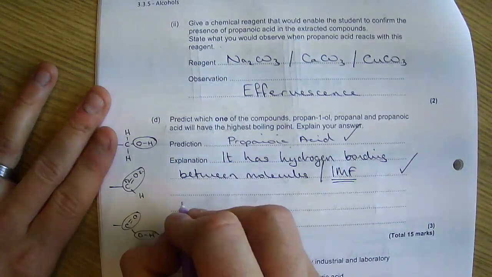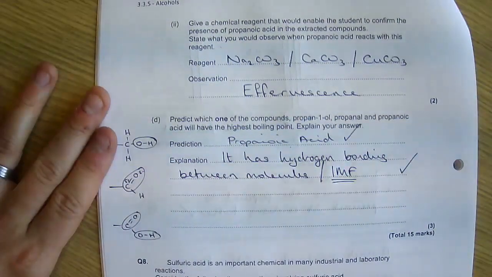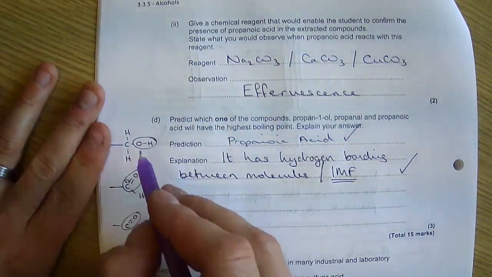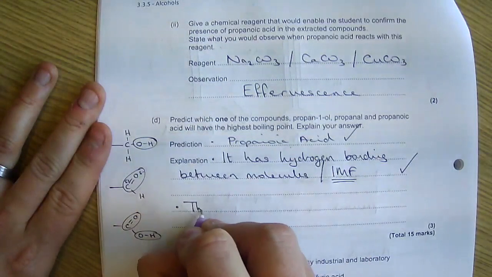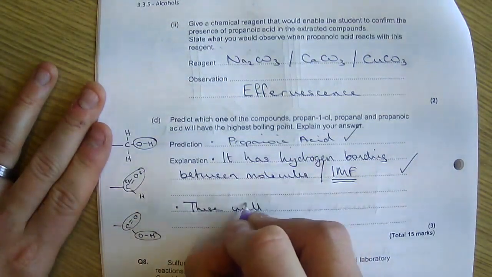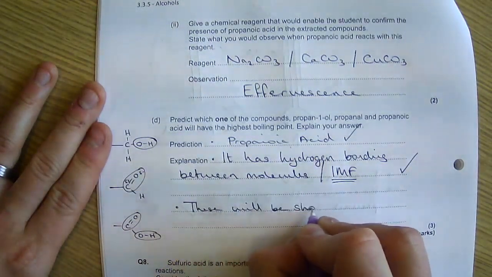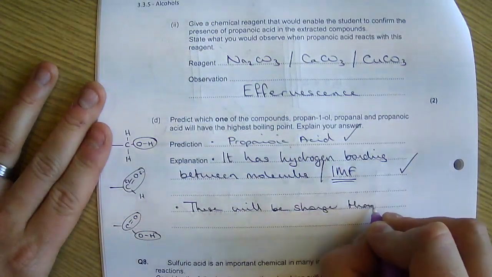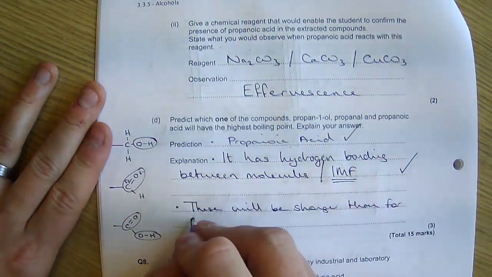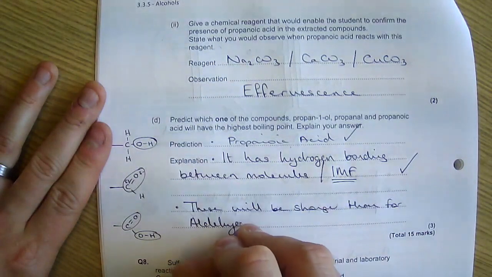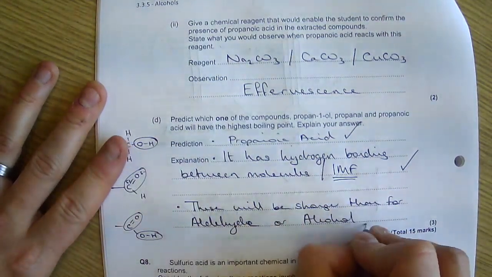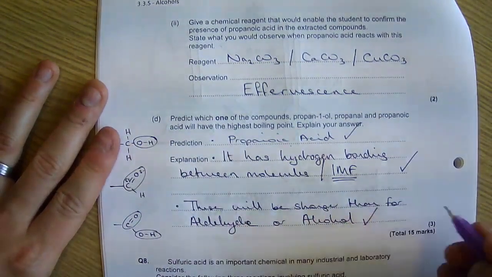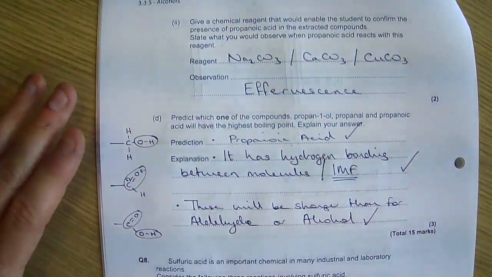And the next mark is saying these are stronger intermolecular forces than for the remaining 2 molecules. These will be stronger than for the aldehyde or alcohol. Okay, so that's going to get you your final mark for that one.